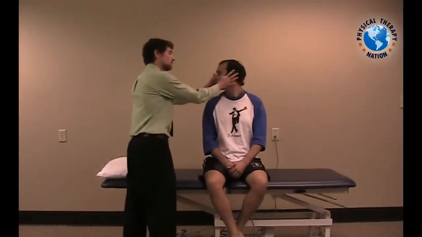We then can perform rotation again. We already did this for VBI testing, but for the purpose of this video, we'll go ahead and do it again. Rotation, good, no pain, overpressure, other side, no pain, another overpressure. Okay, we then go ahead and do our passive technique.